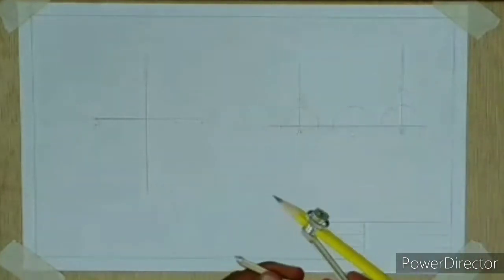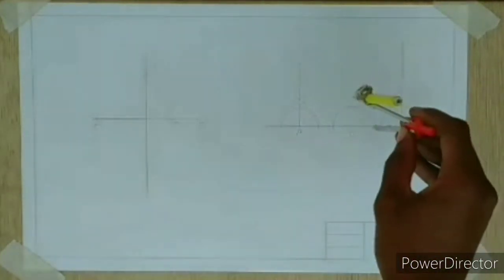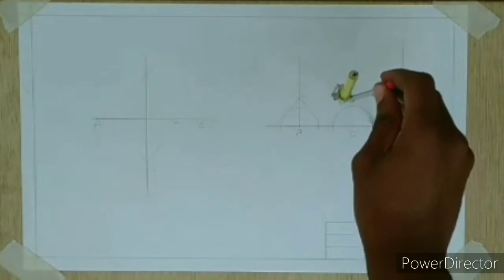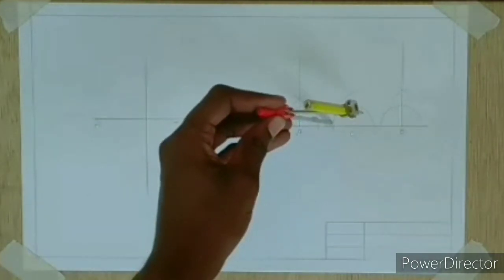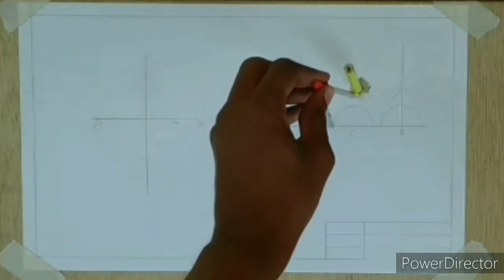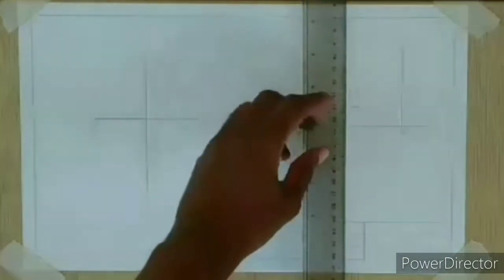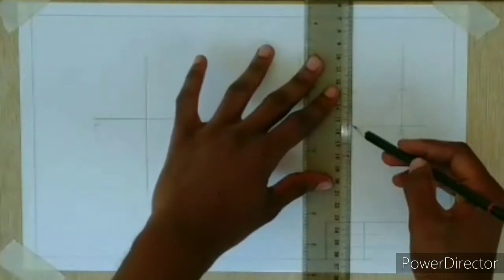I'm going by the approach at point A. So any reasonable radius again. Come here. Come here again. Then you draw a line.